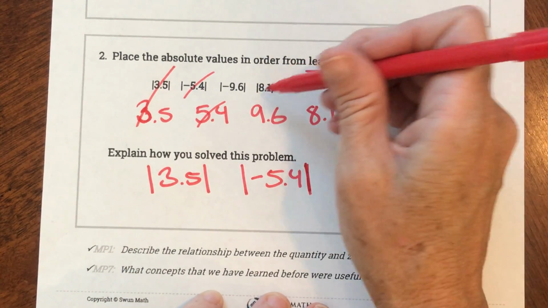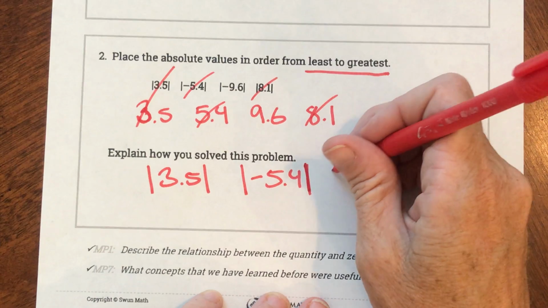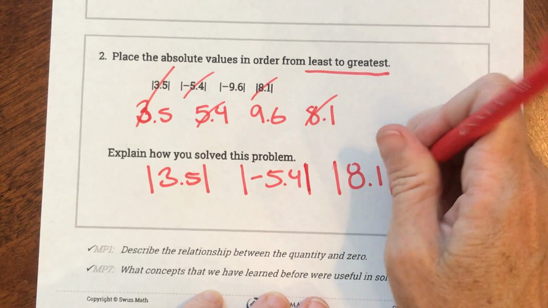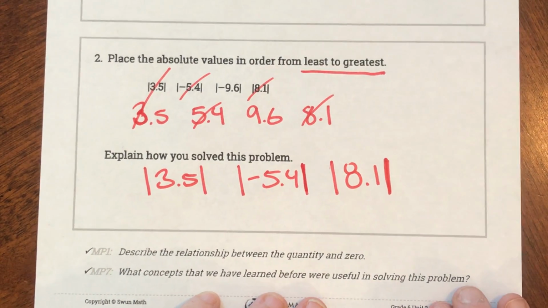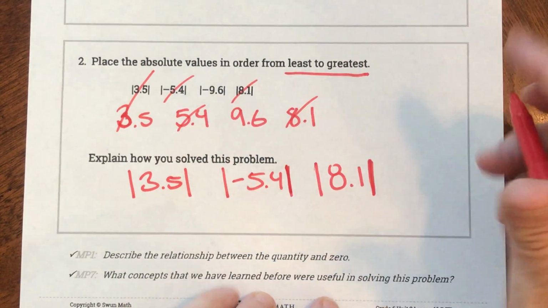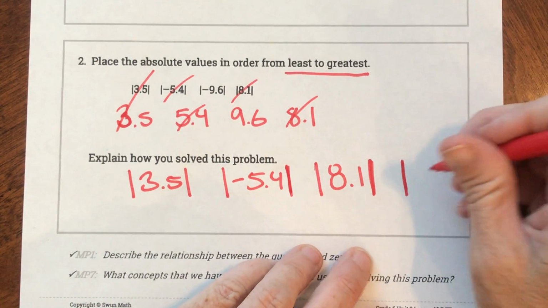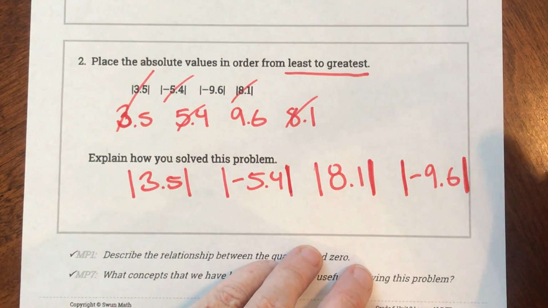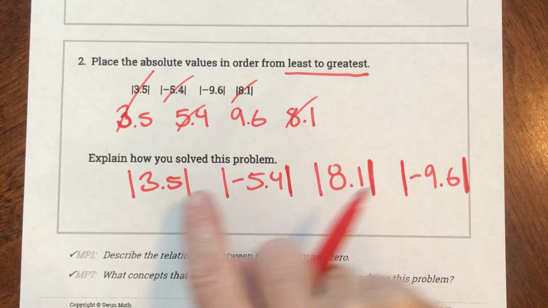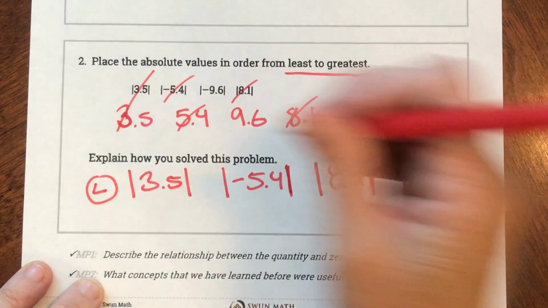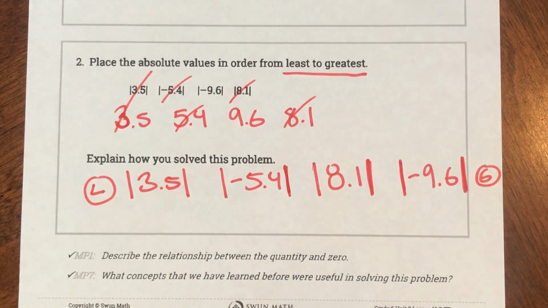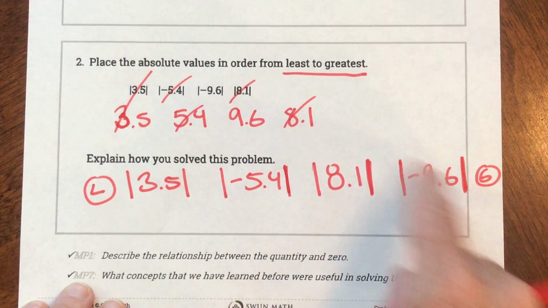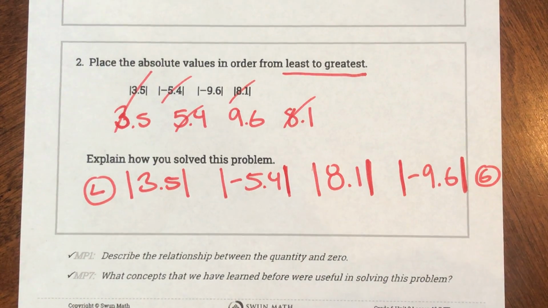And then the next one would be the absolute value of 8.1. And then even though that was a negative, the absolute value of -9.6 is my greatest one, because again, it's not what it's worth, it's how many spaces it is from 0. So this would be how I put these from least to greatest. How I chose to solve that problem was to rewrite them all as positive numbers. I think that helped me make a little more sense of it.